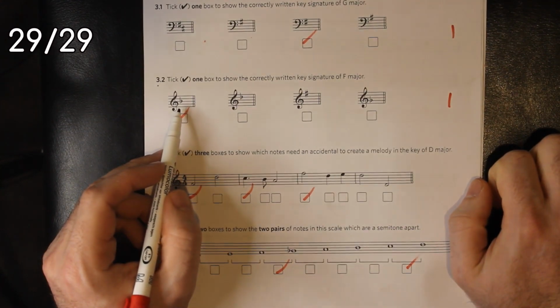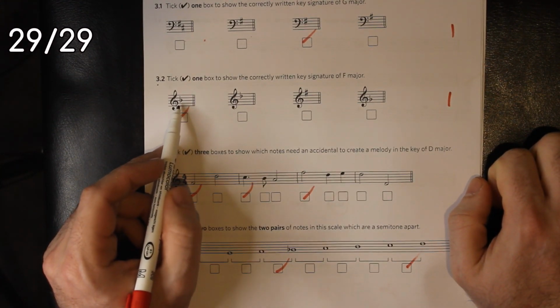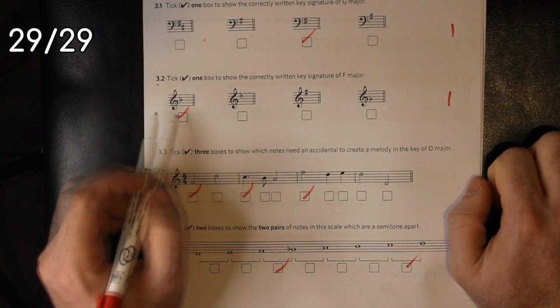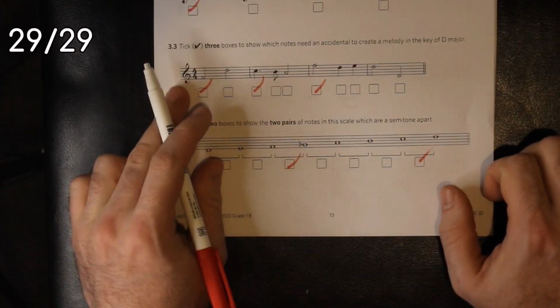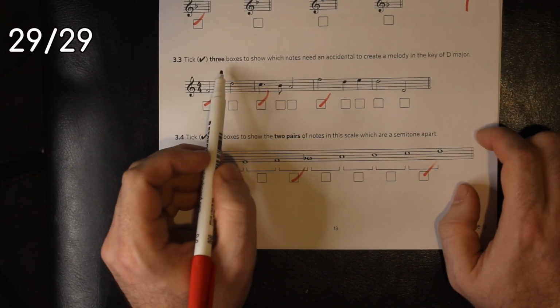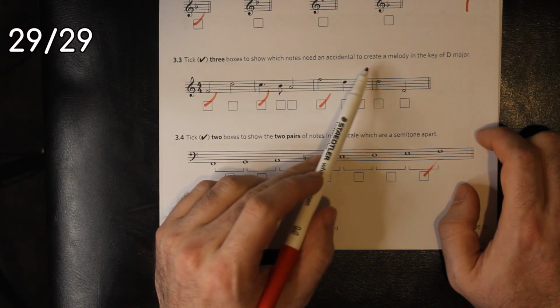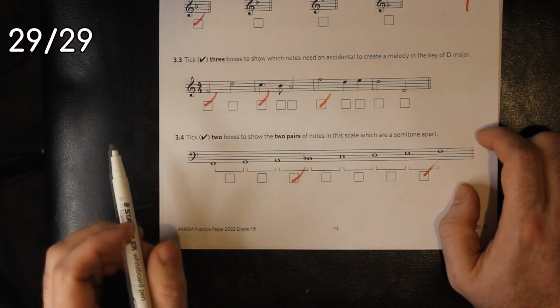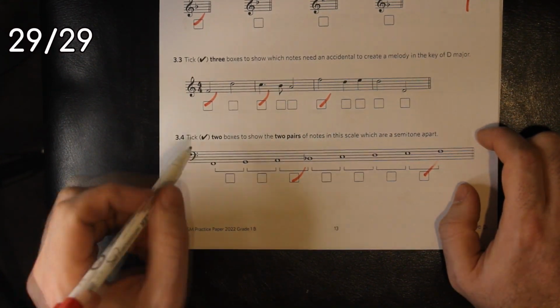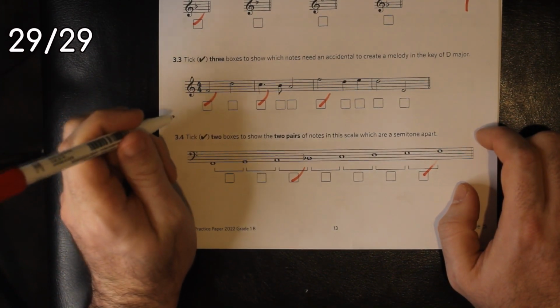Actually, I panicked a little bit on that because I saw the B, and then for some reason I thought B flat. So you might have seen me hesitate on that, but thankfully I got it right. 3 boxes to show which notes need an accidental to create the melody of D major. Now this one I started panicking because I saw the time and it was running down.